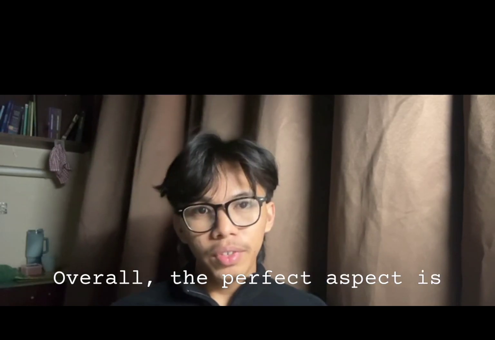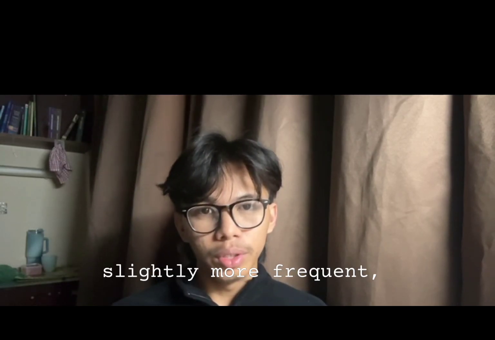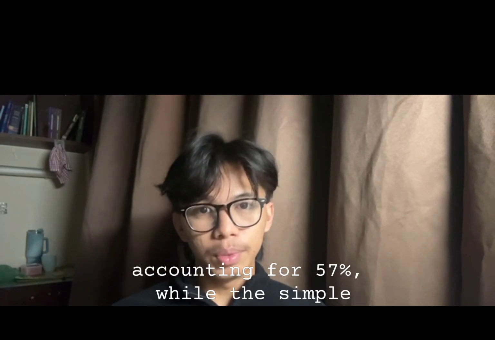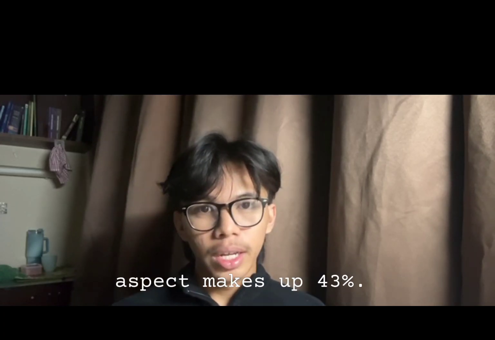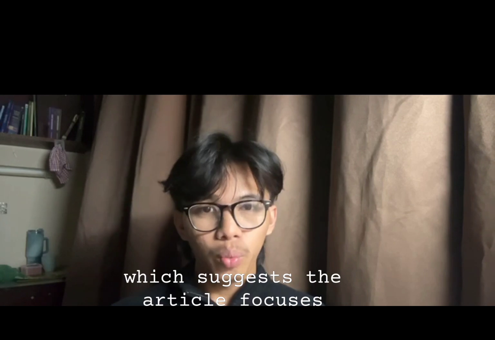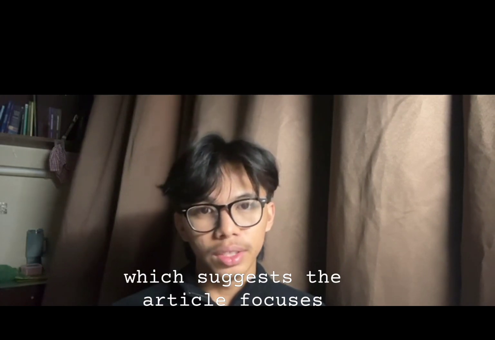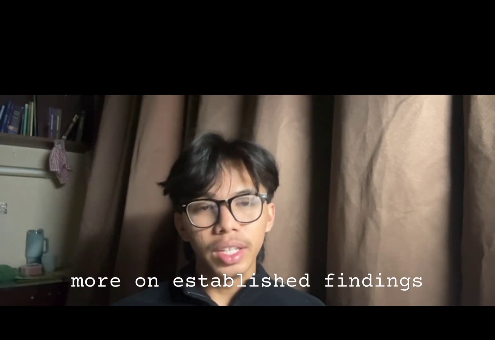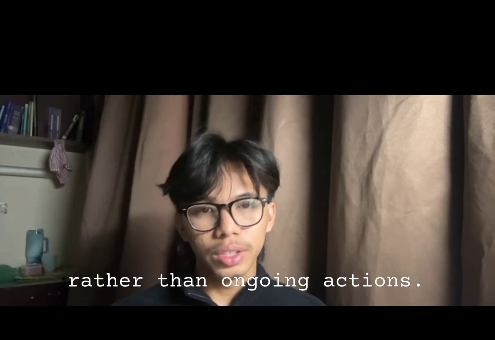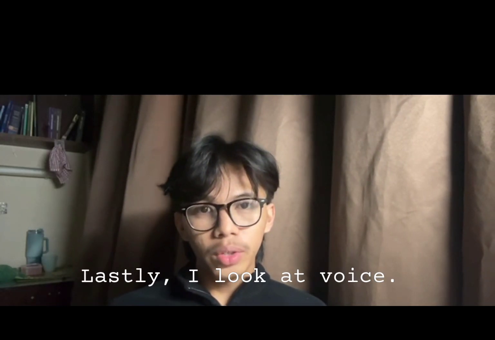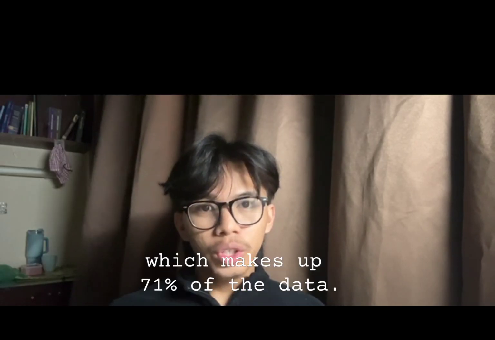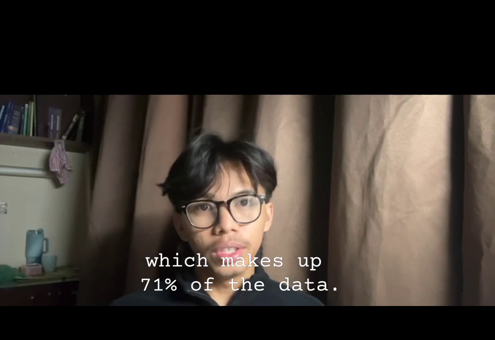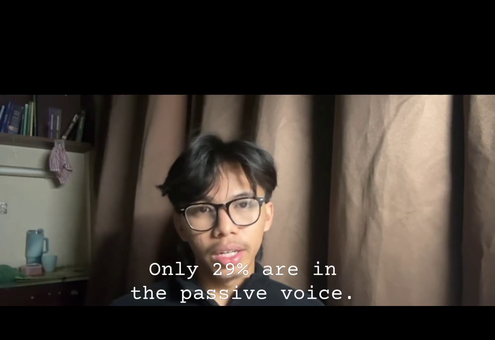Overall, the perfect aspect is likely more frequent, accounting for 57%, while the simple aspect makes up 43%. There is no progressive aspect, which suggests the article focuses more on established findings rather than ongoing actions. Lastly, I look at voice. Most of the sentences are written in the active voice, which makes up 71% of the data. Only 29% are in the passive voice.